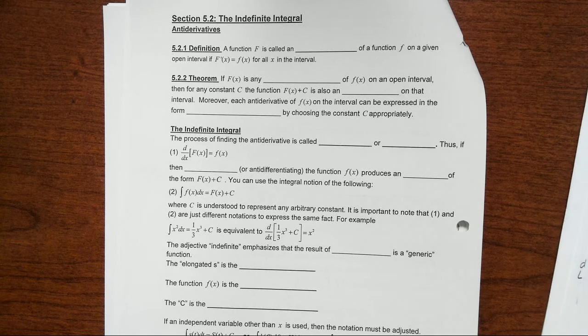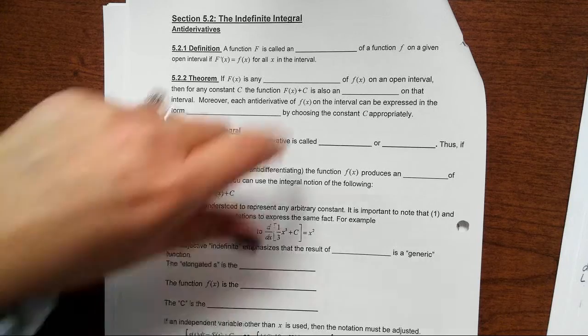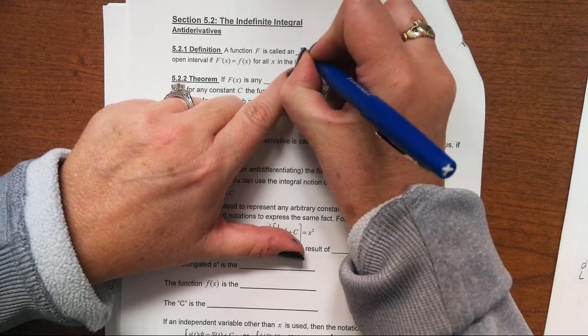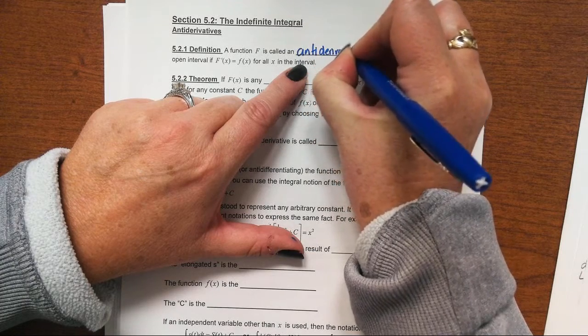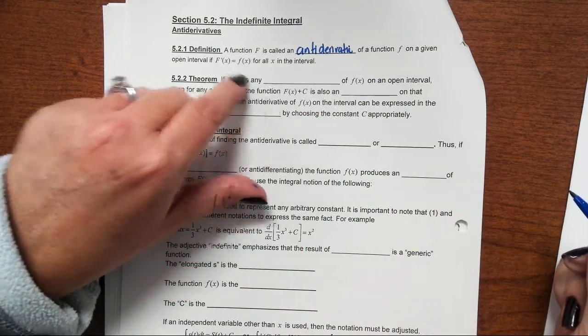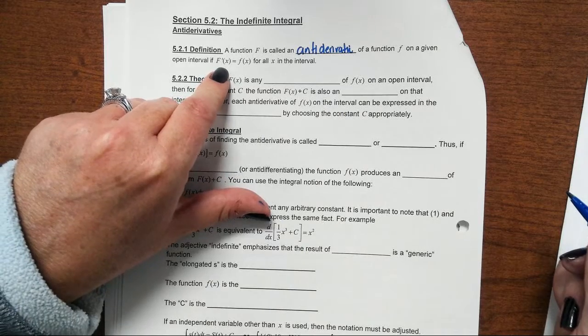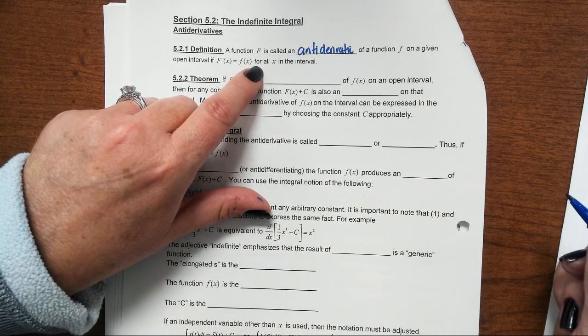So let's just start with some vocabulary. We have a function F, and it is called an antiderivative of a function f on an open interval if F prime of x is equal to f of x for all x in that interval.